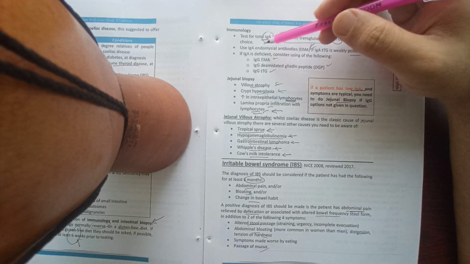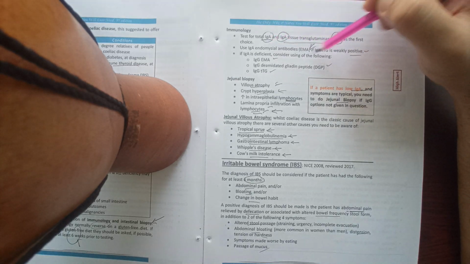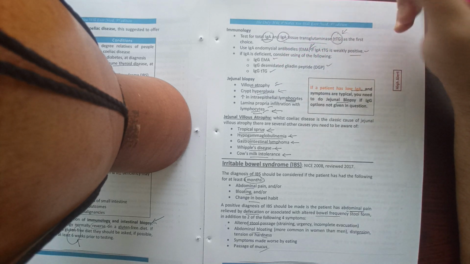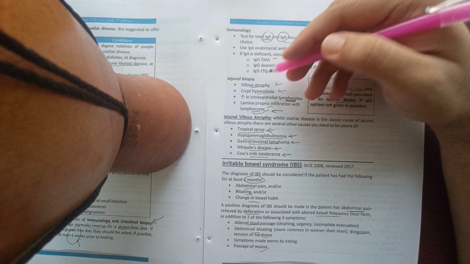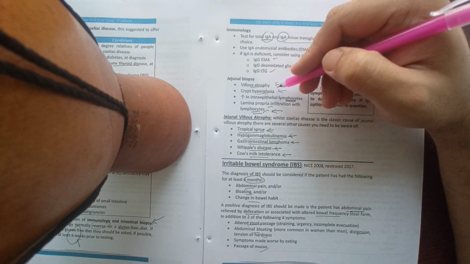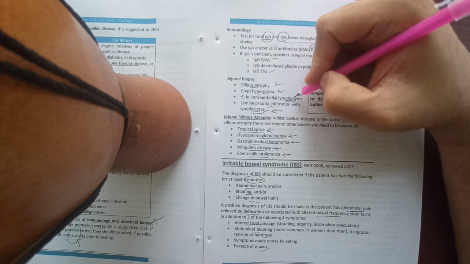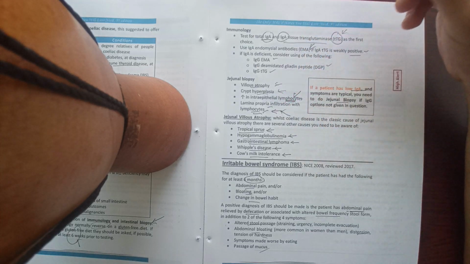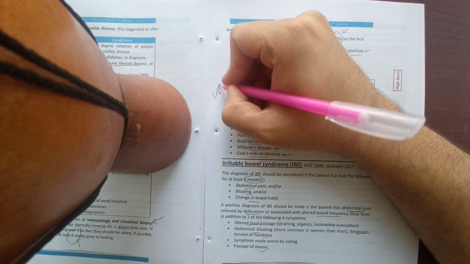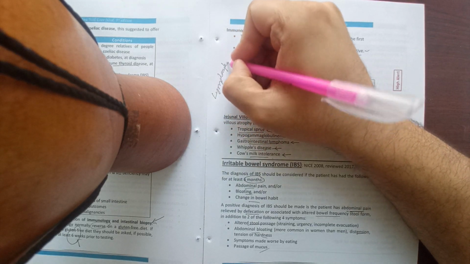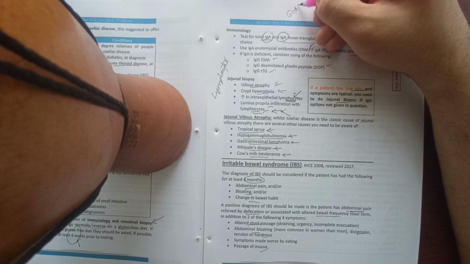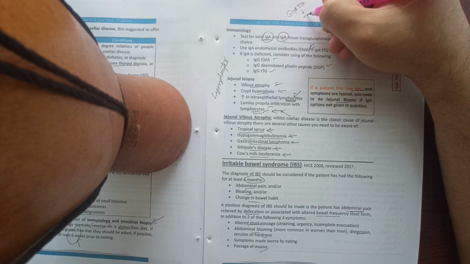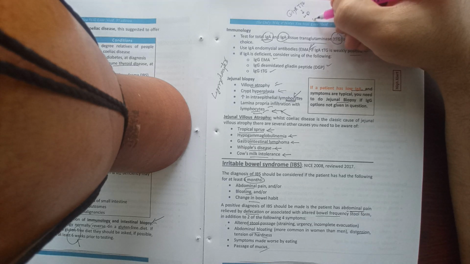If IgA is deficient, then consider using IgG EMA or IgG TTG. On jejunal biopsy, what you see is villus atrophy, crypt hyperplasia, increase in intraepithelial lymphocytes, and lamina propria infiltration with lymphocytes. So all lymphocytes. The first one is IgA TTG. If it's weakly positive, then you go for IgA EMA.